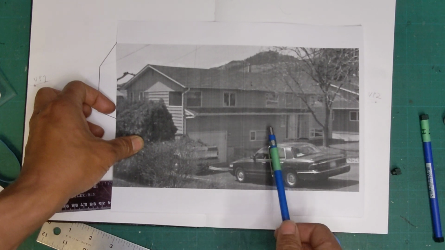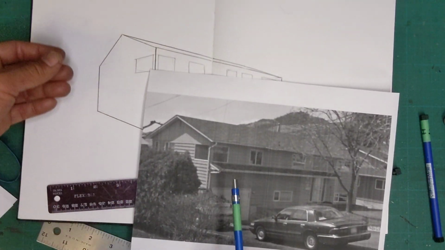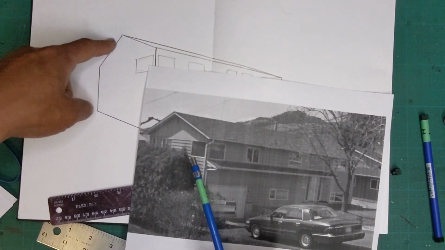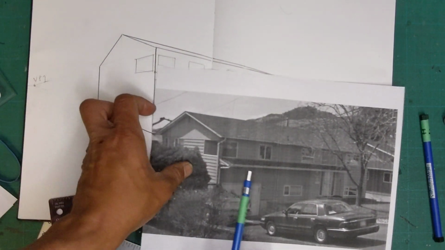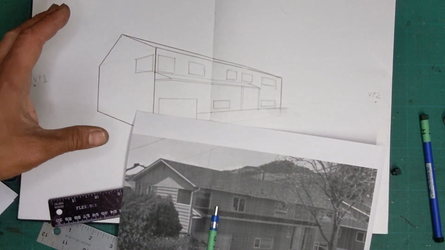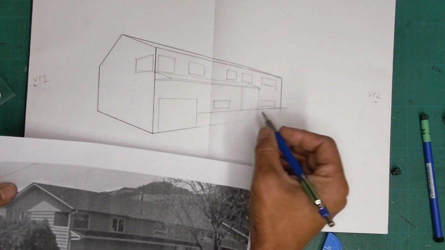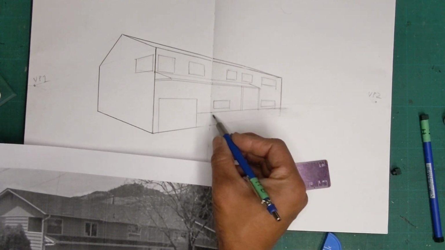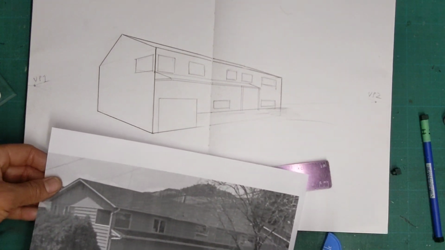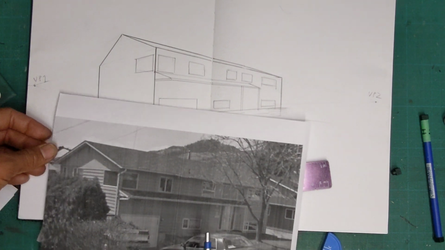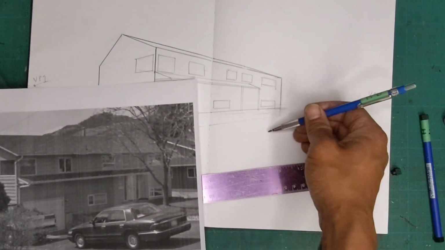And this is all in shadow. So if I wanted to, I could try to replicate that on this side. I know the roof overhang isn't the same here, but I could definitely keep this all light and put all this in shadow, and then put a cast shadow over here and darken in the roof, that kind of stuff. Maybe add the tree in.